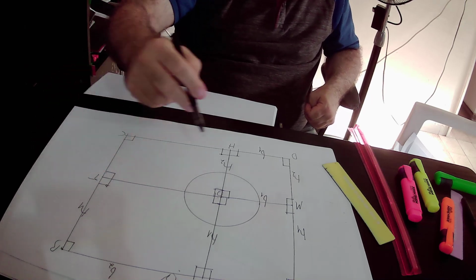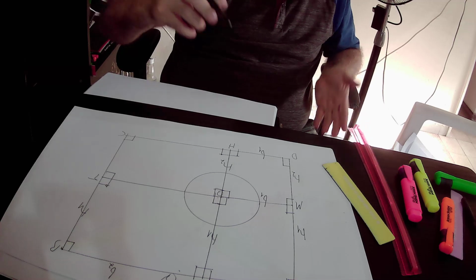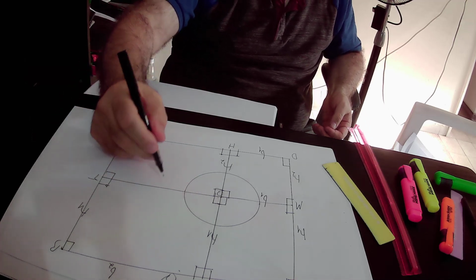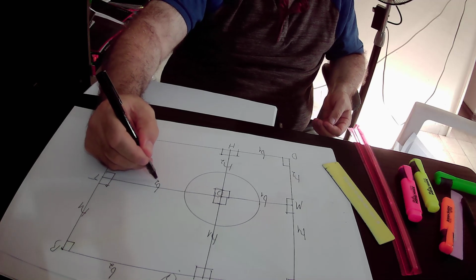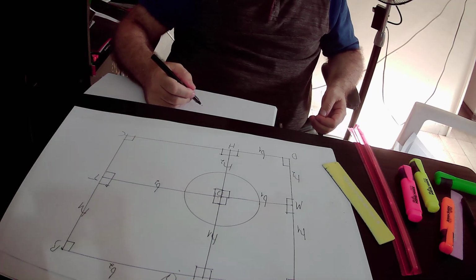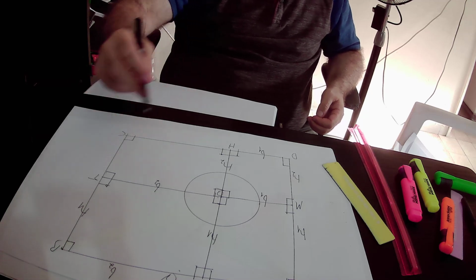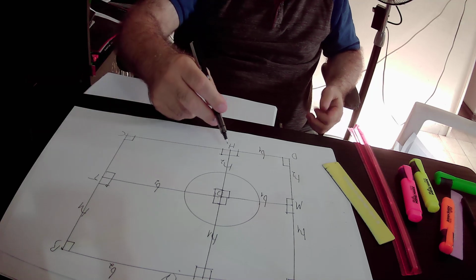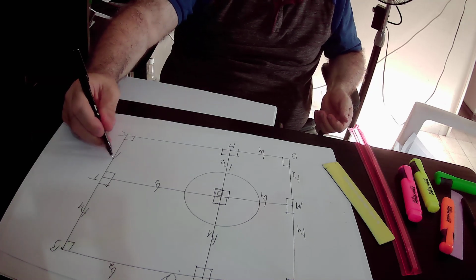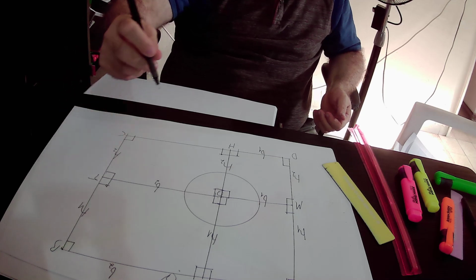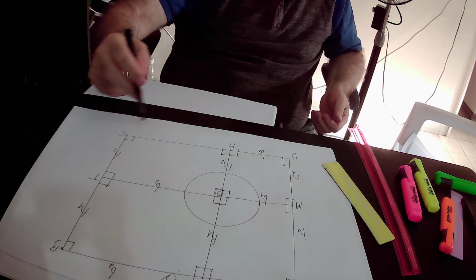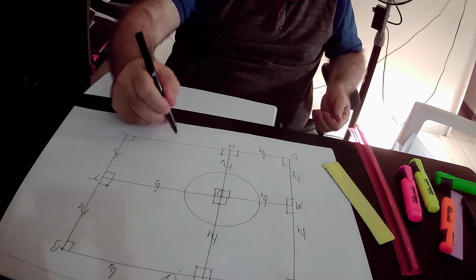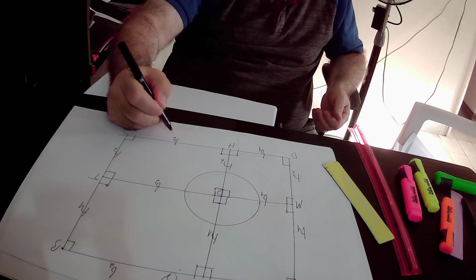Also NB must equal OT, according to the rule that the opposite sides of a rectangle are equal to each other, but we know that NB equals B2, therefore OT must also equal B2. Here in rectangle OTHC, OH equals TC, but we know that OH equals H2, therefore TC must also equal H2. And finally, OT must equal HC, but we know that OT equals B2, therefore HC must also equal B2.